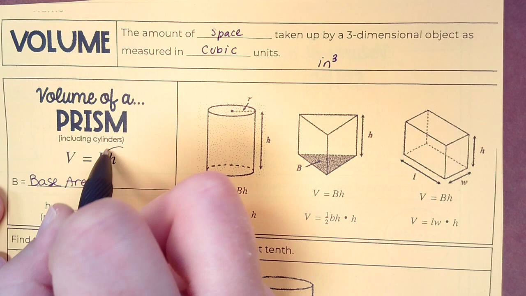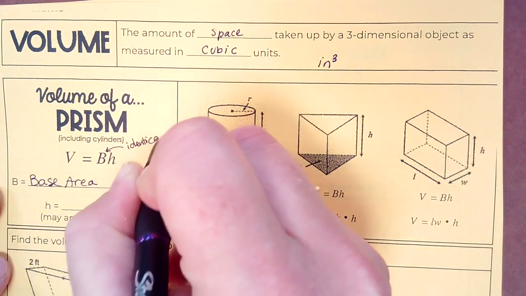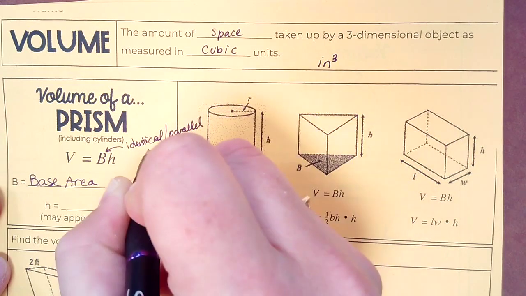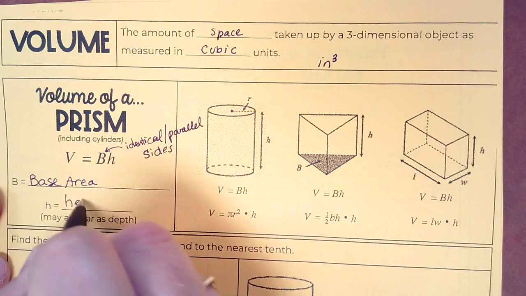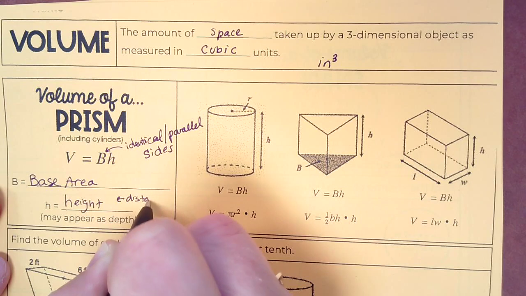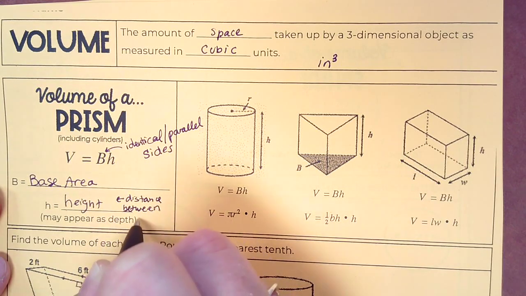Remember, your base is the identical and parallel sides. H is your height. This is the distance between bases.